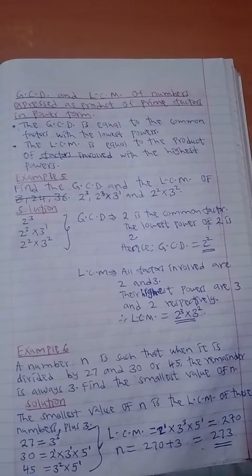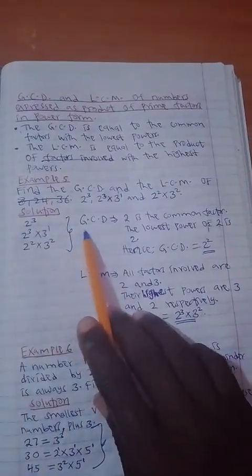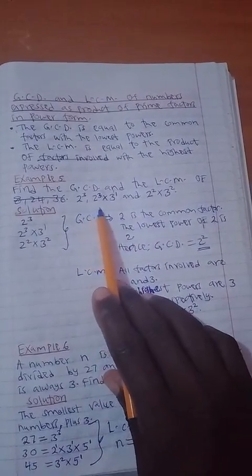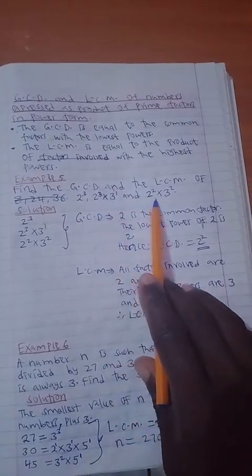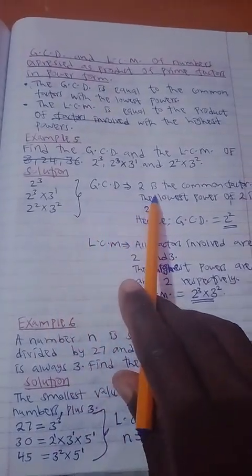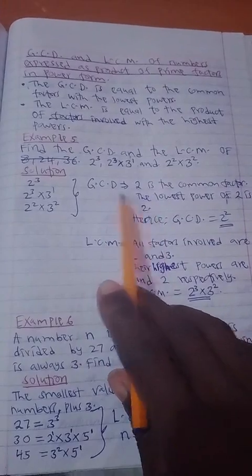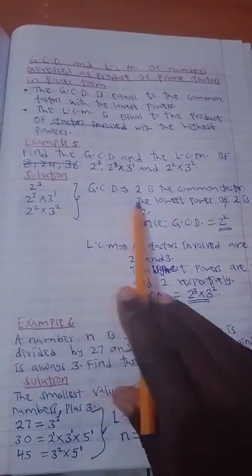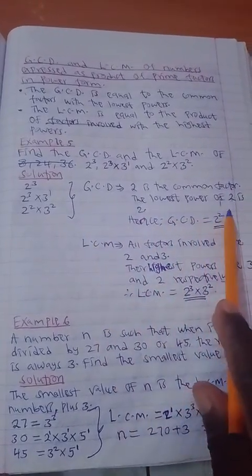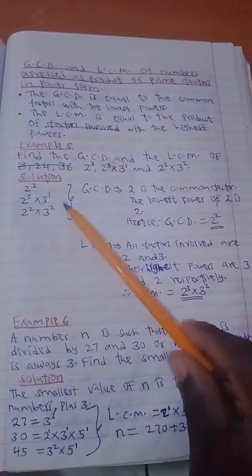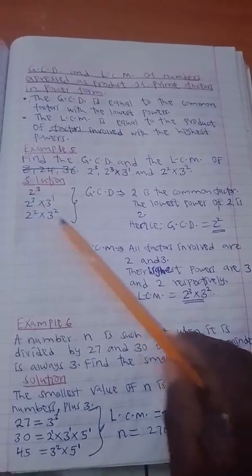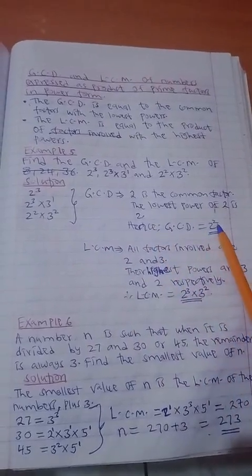Example number 5. Find the G.C.D and L.C.M of 2 power 3, 2 power 3 times 3 power 1, and 2 power 2 times 3 power 2. Solution. For the G.C.D, 2 is the common factor among the 3 numbers. And the lowest power of 2 is 2. You can see here it is 2 power 2, 2 power 3, 2 power 3. We consider 2, yes, then the lowest power 2 power 2. Therefore, the G.C.D is 2 power 2.